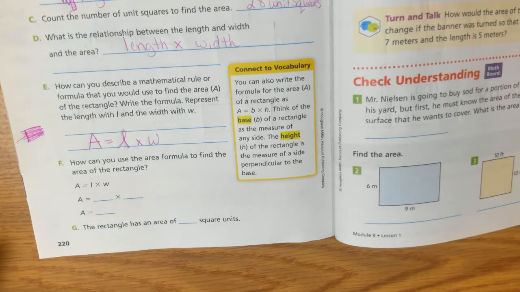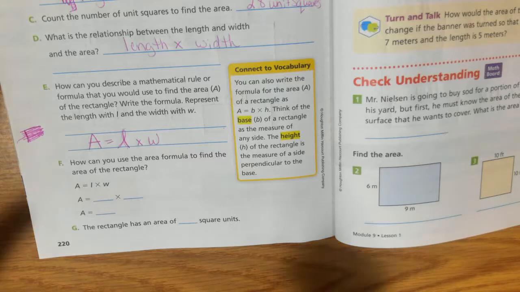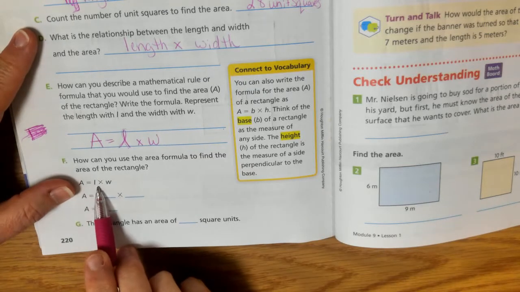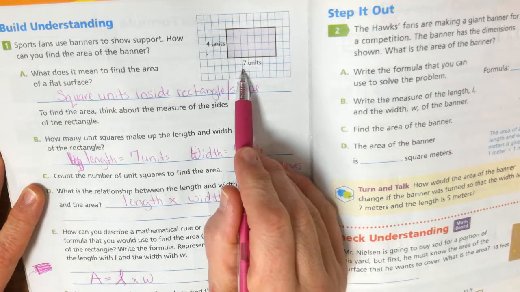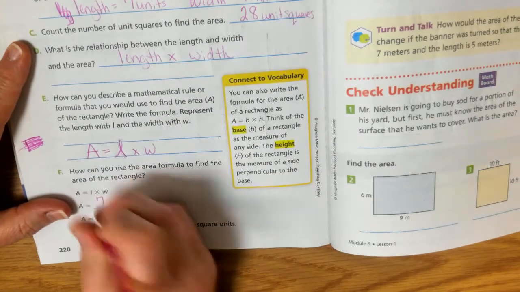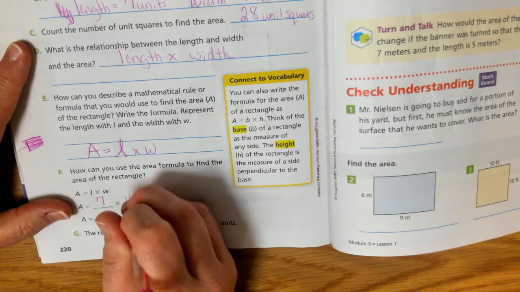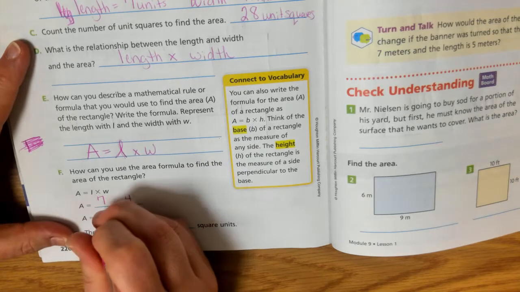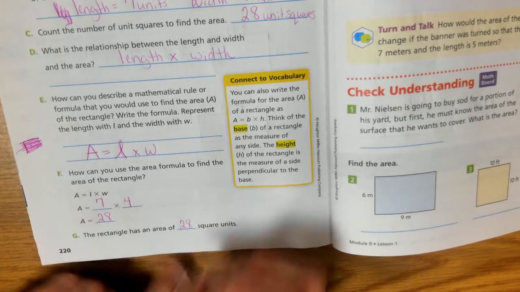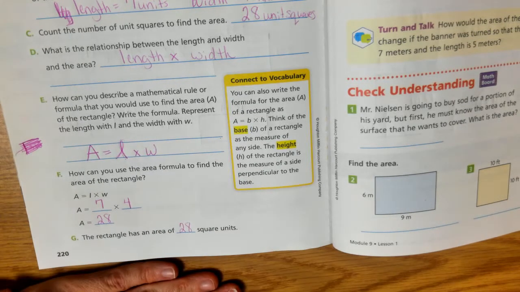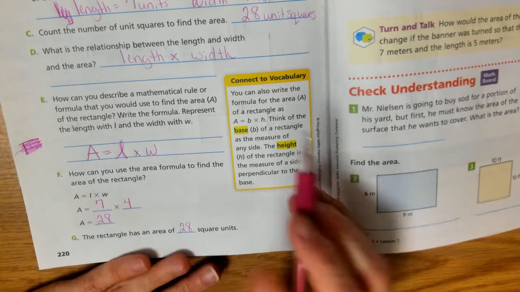So how can you use the area formula to find the area of the rectangle? Area equals length times width. Our length is 7, and our width is 4. 7 times 4 is 28. So the rectangle has an area of 28 square units, or units squared. Either square units or units squared.